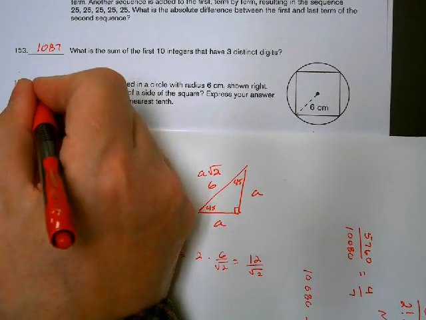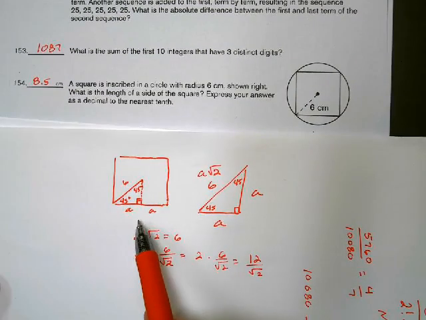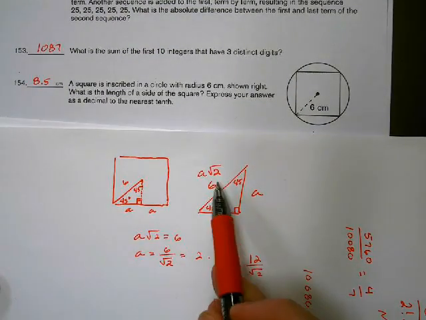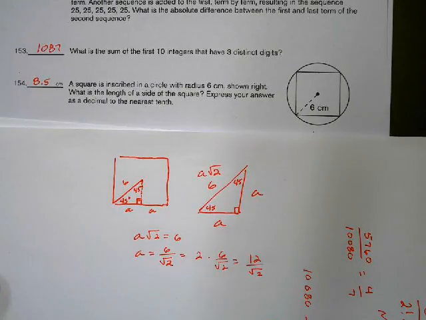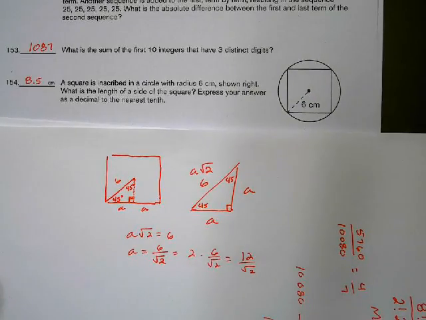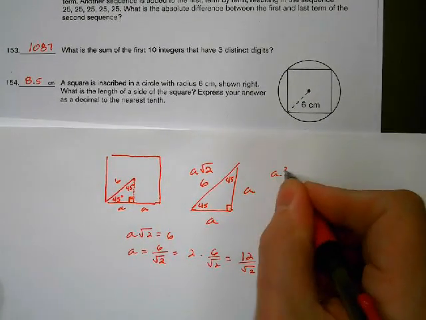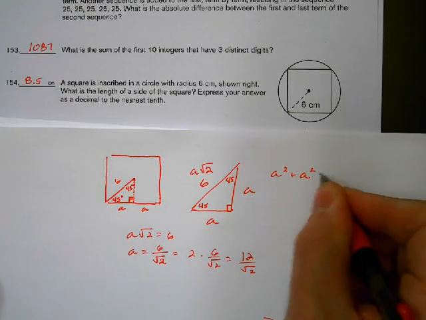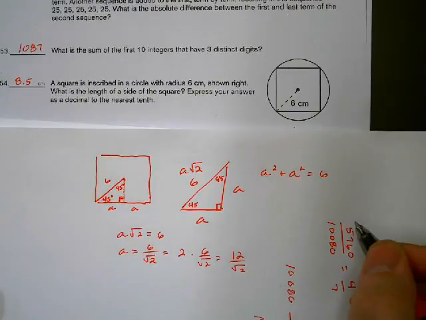All right, there are a couple other ways that you might have done this problem. Let's say that you didn't know the pattern for root 2. You could have just used the Pythagorean theorem, if you know that these are both a's. You could have done a squared plus a squared equals 6 squared, because it's isosceles.